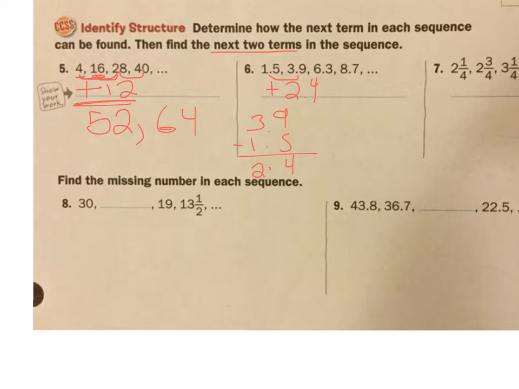Let's check that. 1.5 plus 2.4 is 3.9. 3.9 plus 2.4 is 6.3. 6.3 plus 2.4 is 8.7. So it is adding 2.4.